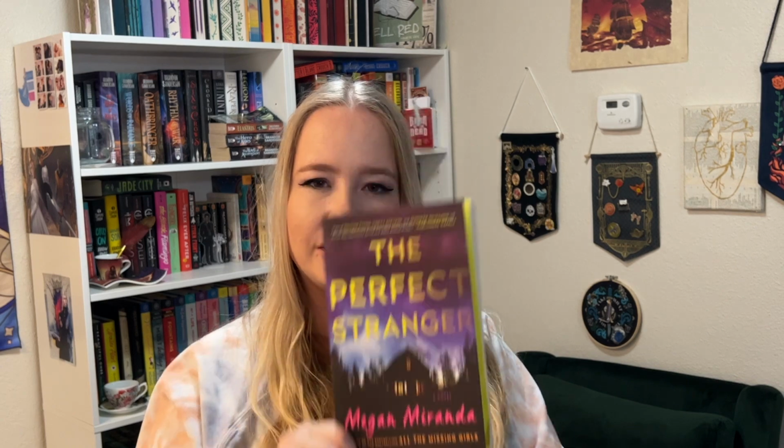I recently hauled this, and I think this is a great pick for September because we're going into the spooky season, having a nice thriller. I've only read one thriller by Megan Miranda, but I really enjoyed it, and her covers always call to me. Just the colors that she uses on the covers, I love it. I always love her covers. So I'm excited to read this one.